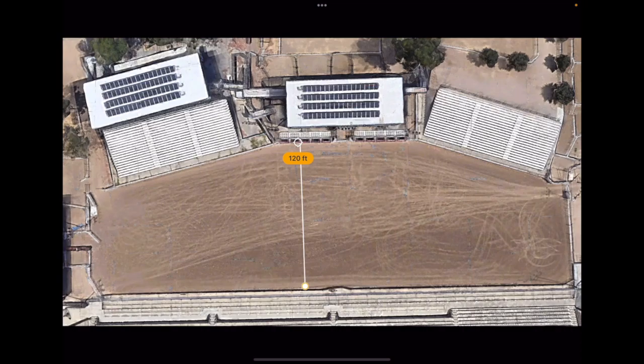This is a Google Earth view of the arena at Clovis. As you can see, this one is kind of similarly shaped to the one at Oakdale, but it's definitely narrower by about 50 feet, right?